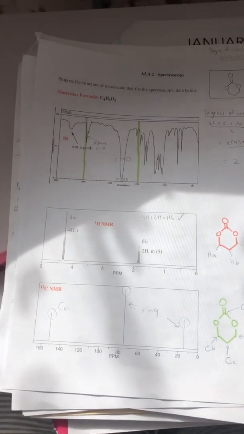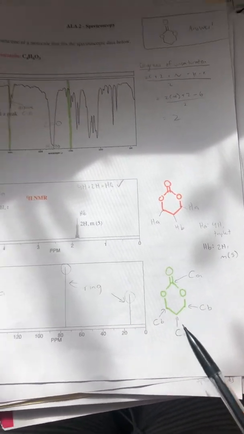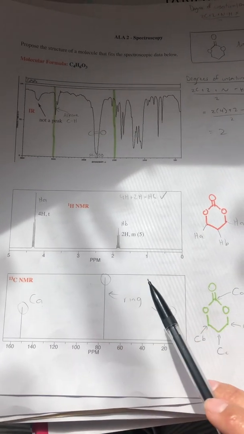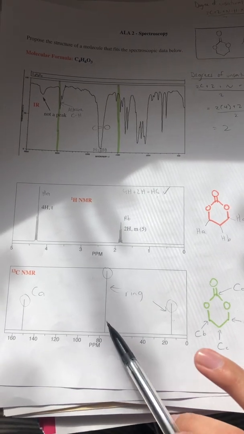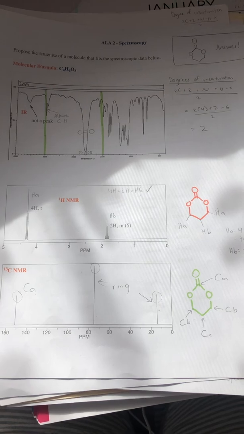And then also, if you look at this, you have 3 types of carbons, Ca, Cb, and Cc. There's 3 types. And sure enough, you have 3. 1, 2, and 3. There's 3 types of carbon.